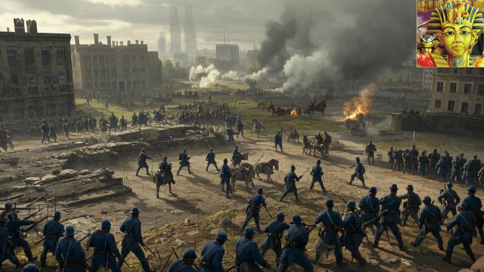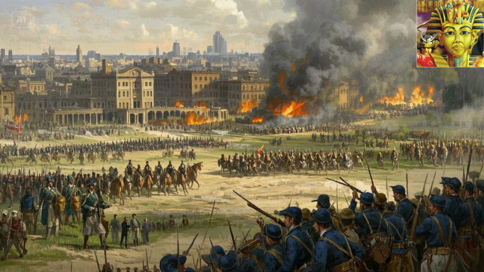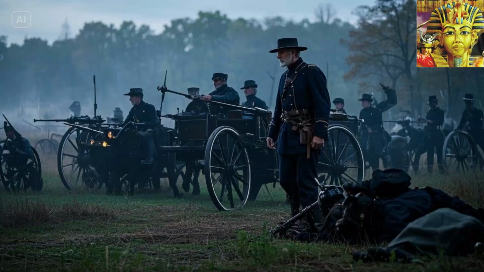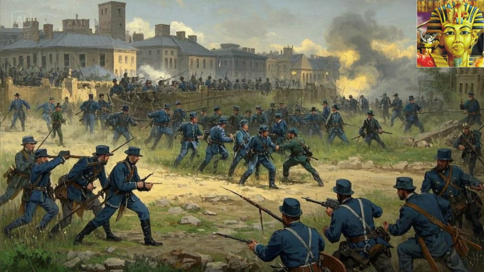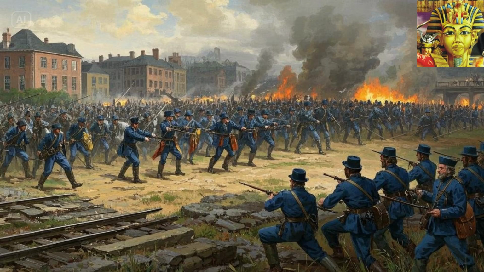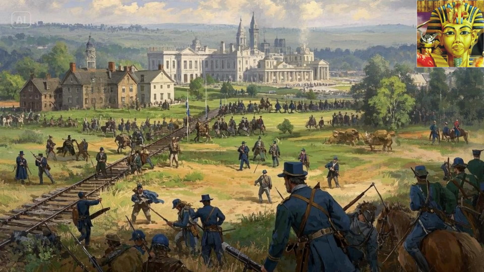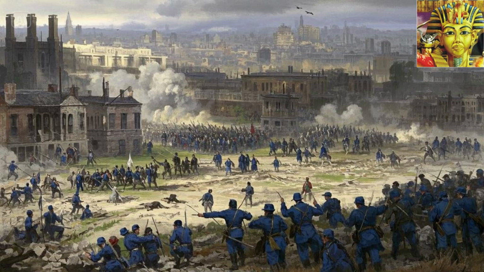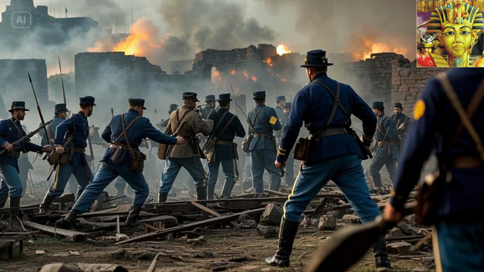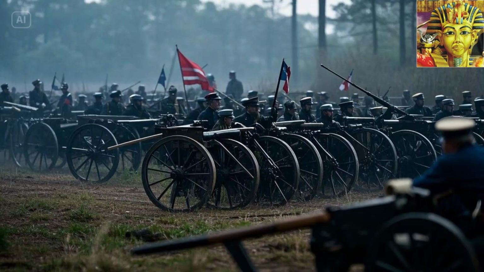The Battle of Atlanta and its influence on the 1864 presidential election. The American Civil War, 1861 to 1865, was a defining moment in United States history, a conflict that pitted the northern states, the Union, against the southern states, the Confederacy, over issues of states' rights, slavery, and the future of the nation. By 1864, the war had dragged on for 3 years, with immense casualties and no clear end in sight. The presidential election of 1864 occurred against this backdrop of uncertainty, and its outcome would determine the direction of the war and the future of the United States.